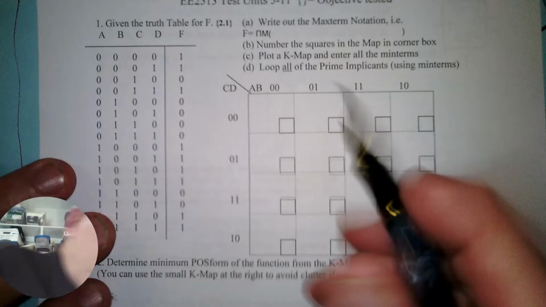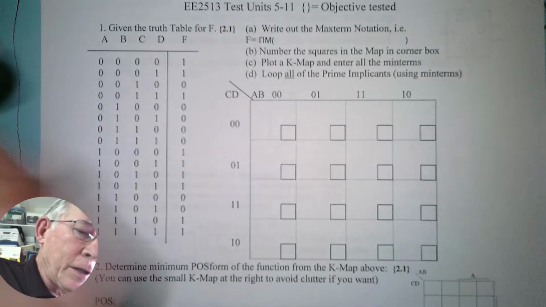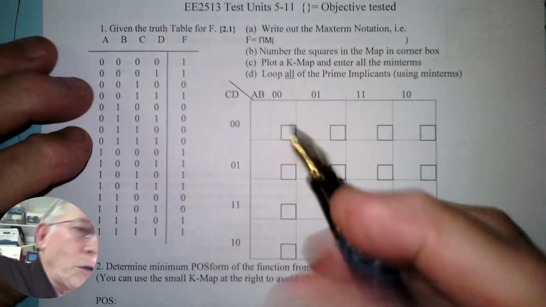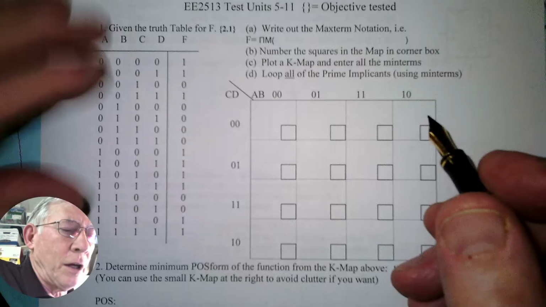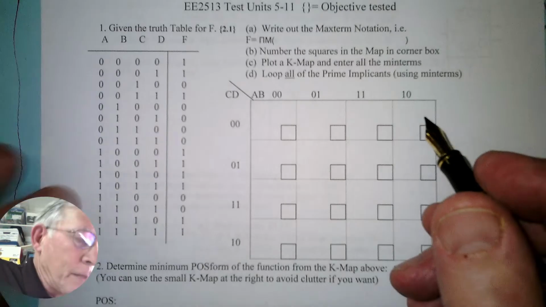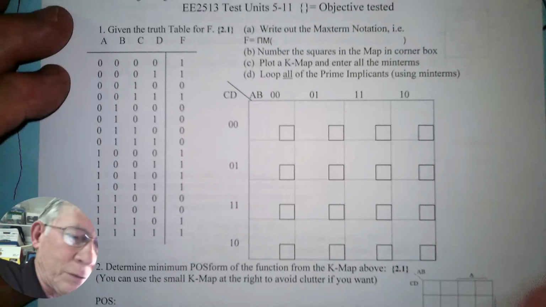So here's the test, and I'm just going to go through this. I'll probably go through it fairly quickly, and hopefully this will help you. For those of you who might have been in the in-person class this morning at 11, this is the same thing I did in class, so you can probably skip the rest of the video. Well, you can review it too.